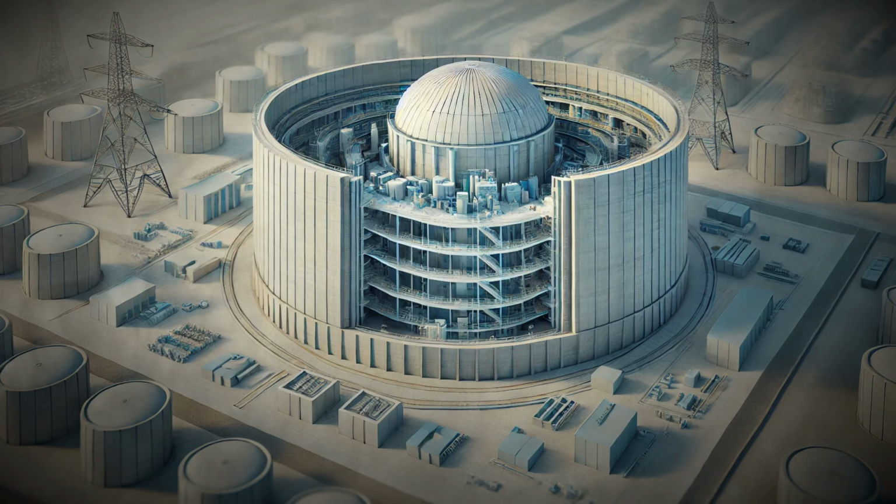outside world. They demonstrate how nuclear engineering balances the potential of atomic energy with the responsibility of protecting people and the environment. The reactor vessel, the biological shield, the reinforced containment dome, the filtration systems, and the redundant cooling circuits all serve one purpose: to ensure that nuclear energy can be used safely and reliably.